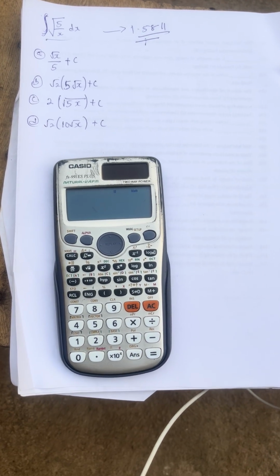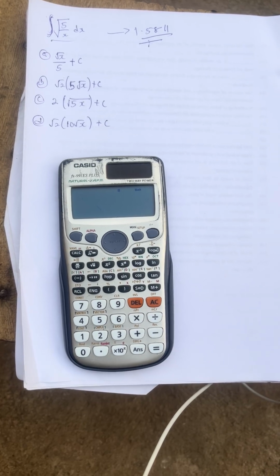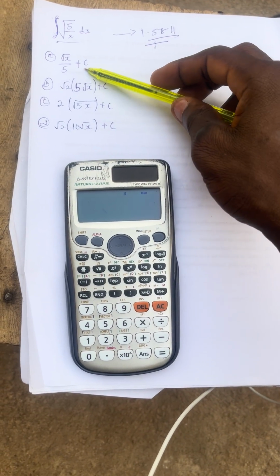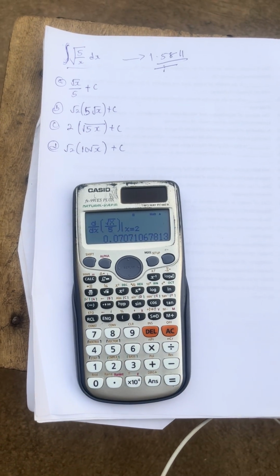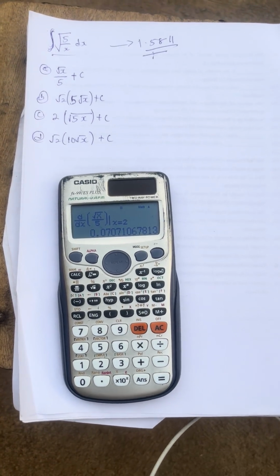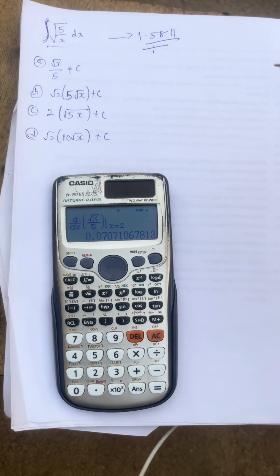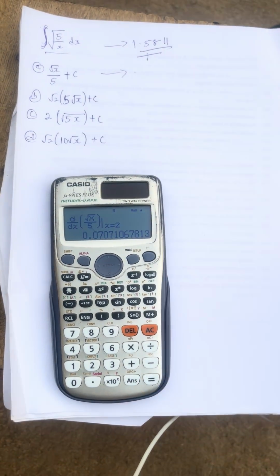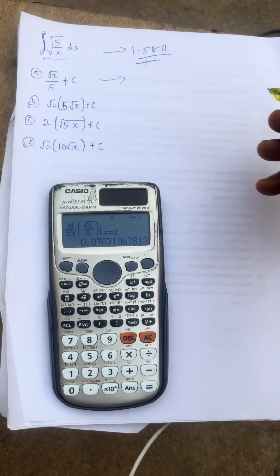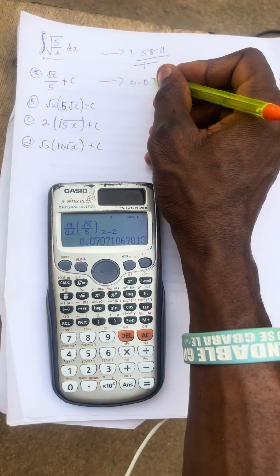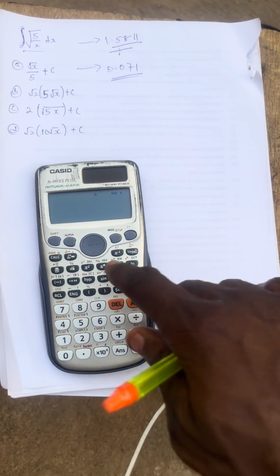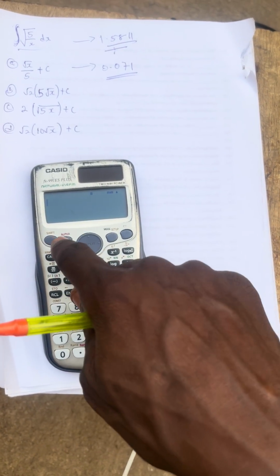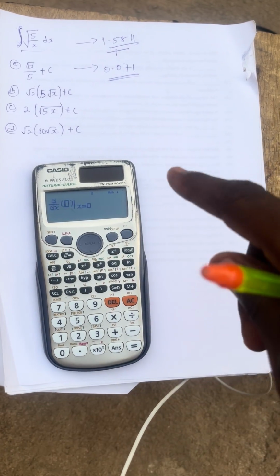Now take note, you must not include this C with it. You don't include the C because C means constant. Now if you check this very well, the value we got for this is 0.071. Now let's press AC.